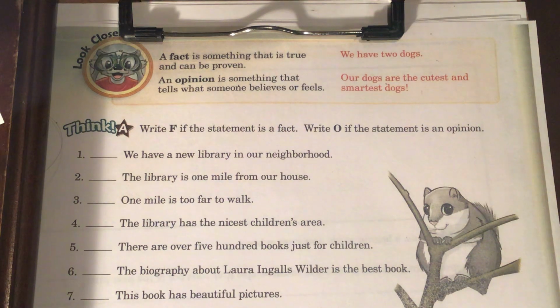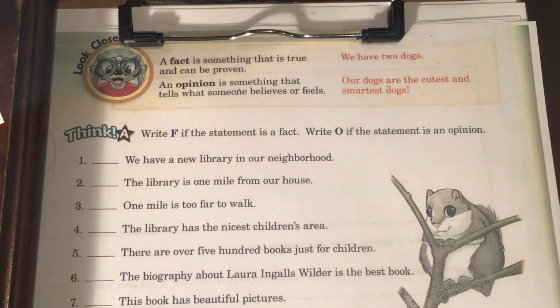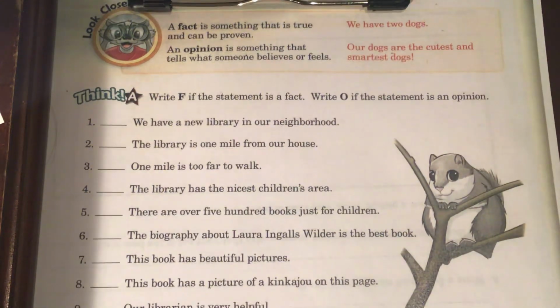An opinion is something that tells what someone believes or feels. It often uses the words actually, I think or I believe. And often they use words that are comparing, like this sentence where it talks about the cutest and the smartest, right? The fastest, words like that, that are often someone's opinion, the best, right?